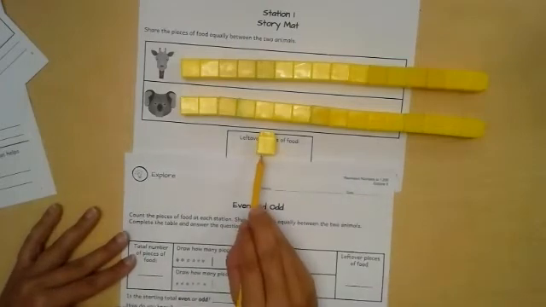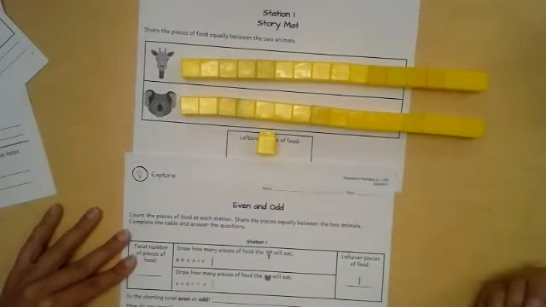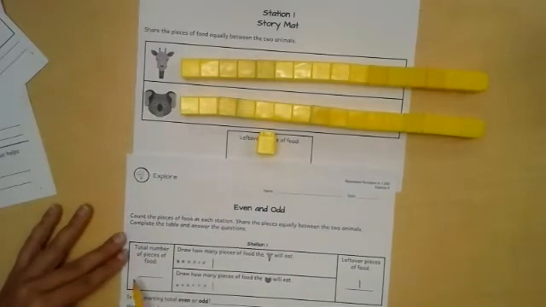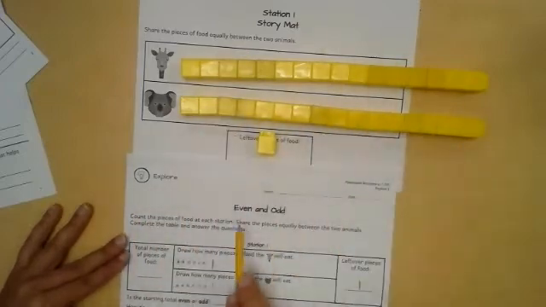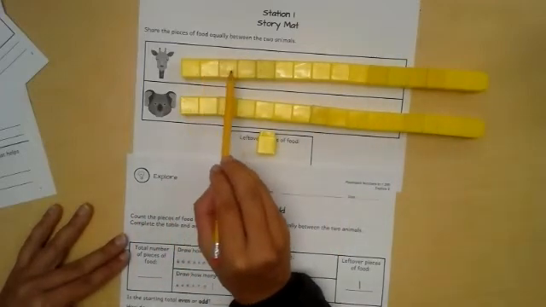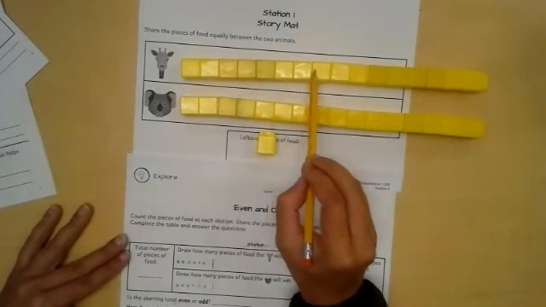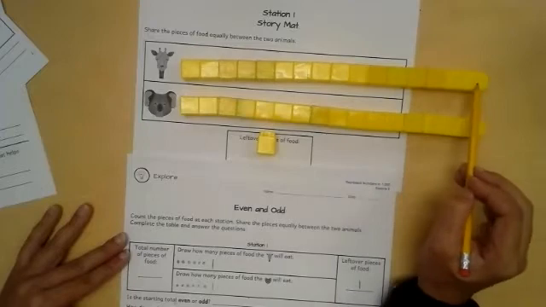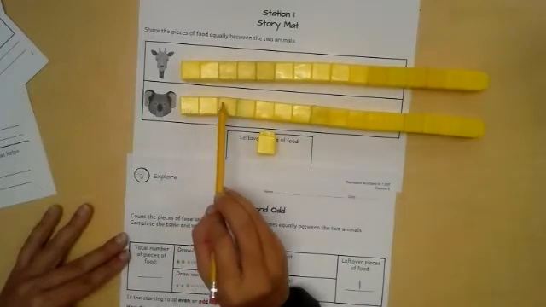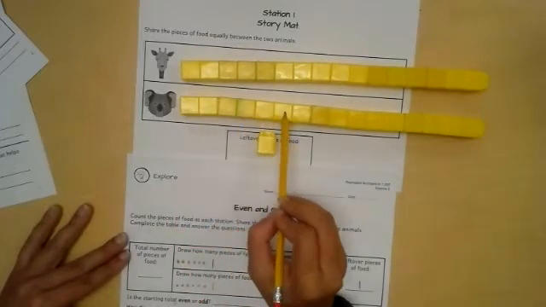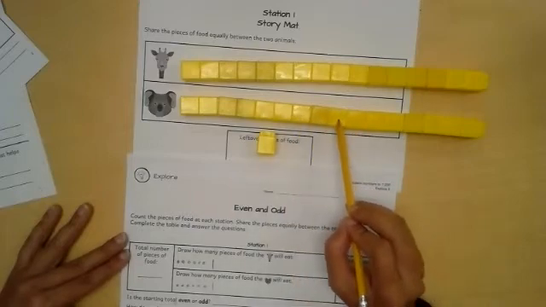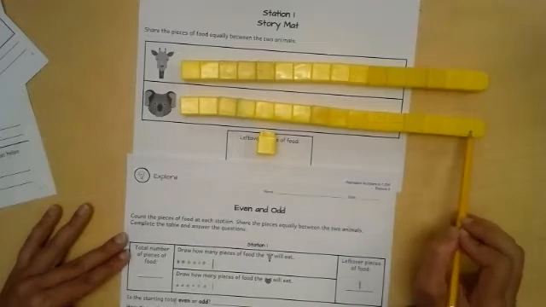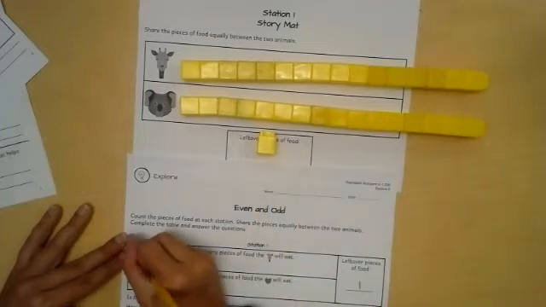Did we have any left over? Yeah, we had 1 piece. How many total pieces of food were there? Can we count them all together? 1, 2, 3, 4, 5, 6, 7, 8, 9, 10, 11, 12, 13, 14, 15, 16, 17, 18, 19, 20, 21, 22, 23, 24, 25, 26, 27, 28, 29, 30, 31, 32, 33.